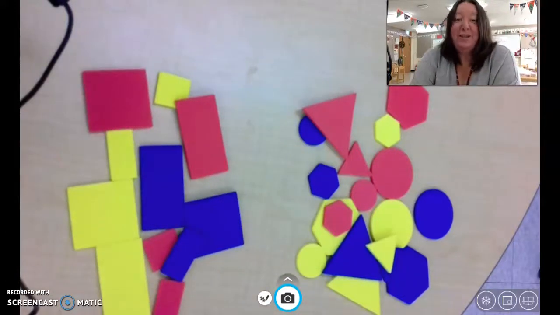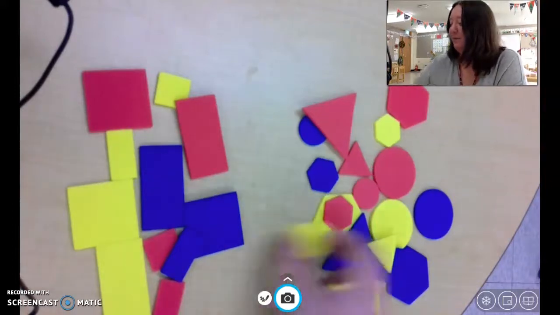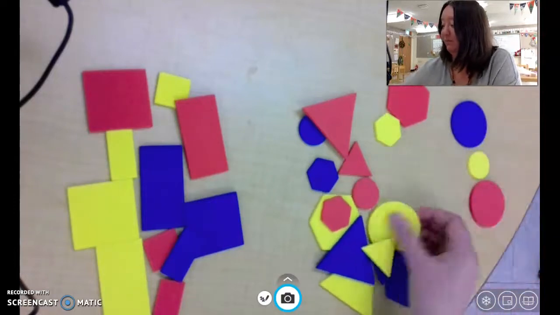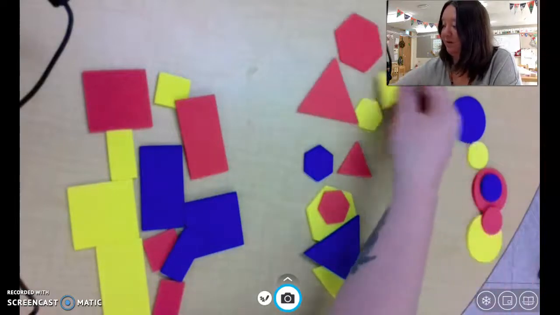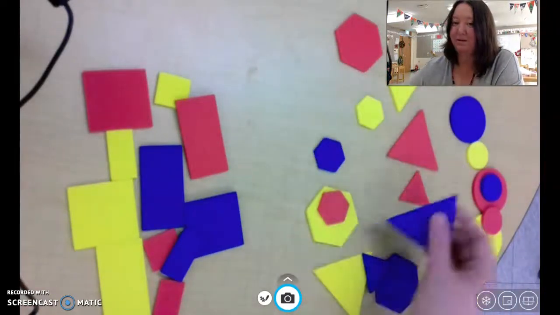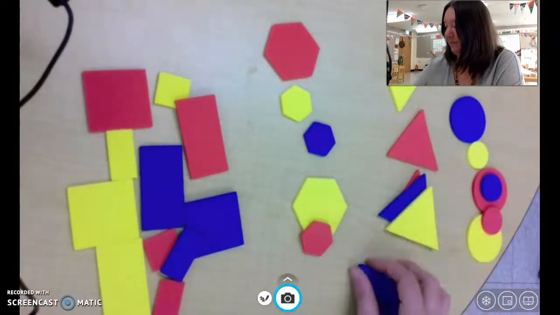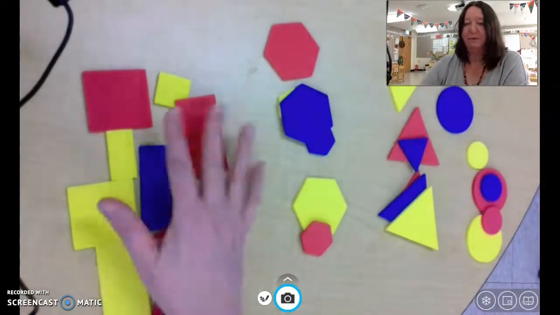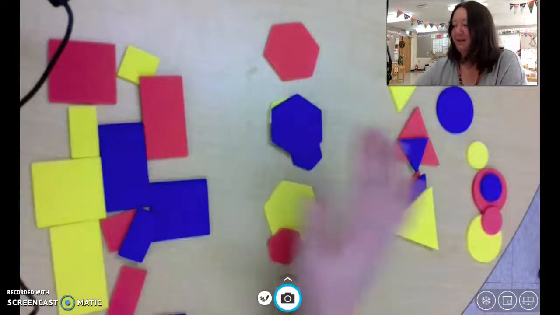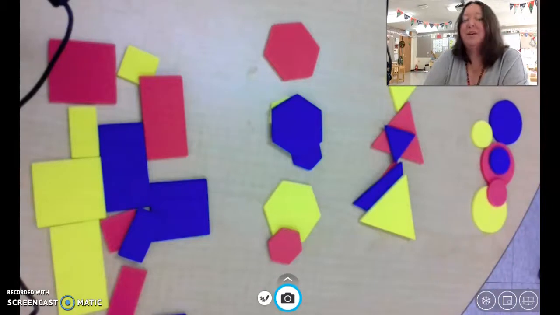So there's many ways that you can sort, many different ways. You just have to make a rule. I could have even split this one up further into no straight sides, or 3 sides, and 6 sides. So then I would have had 4 groups. 4 groups there: 4 sides, 6 sides, 3 sides, curved line. So we can sort in many different ways.